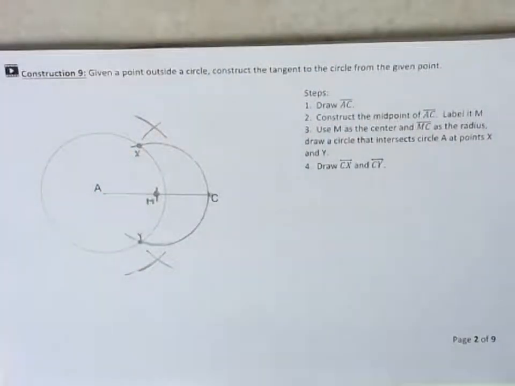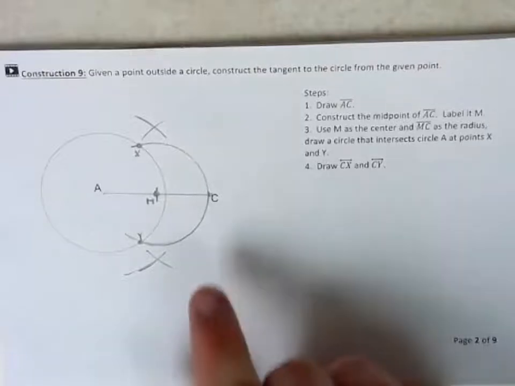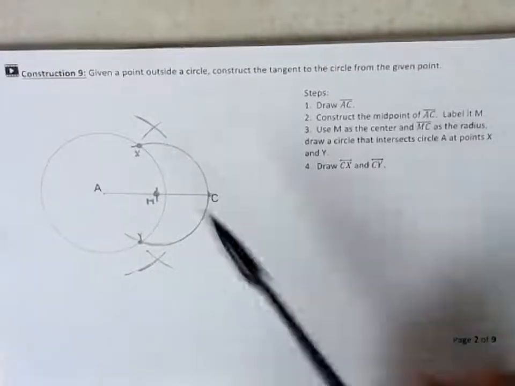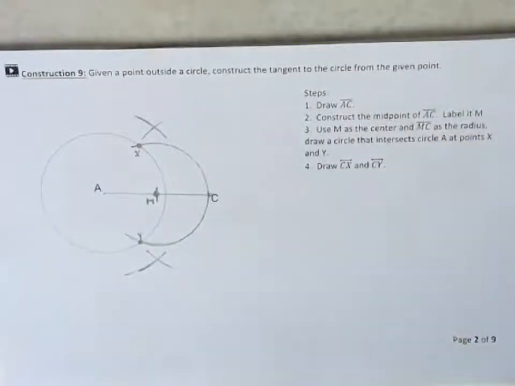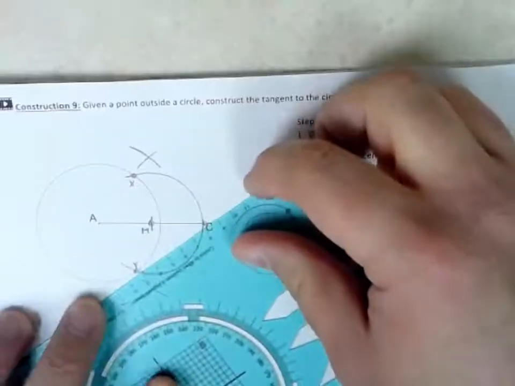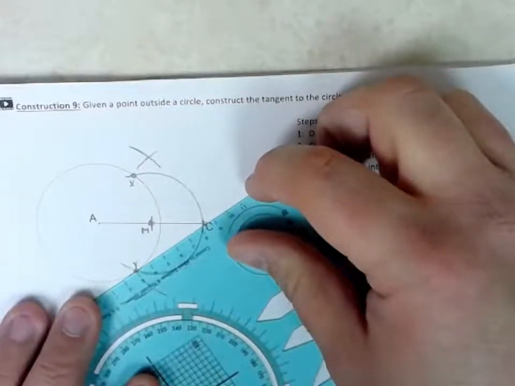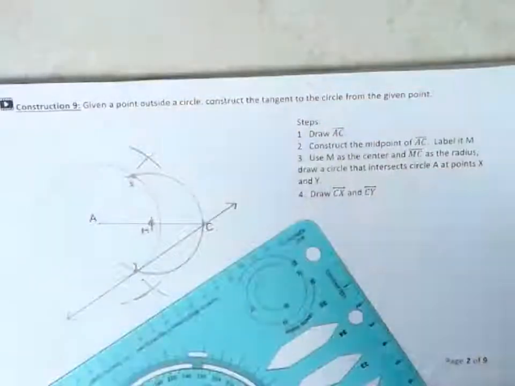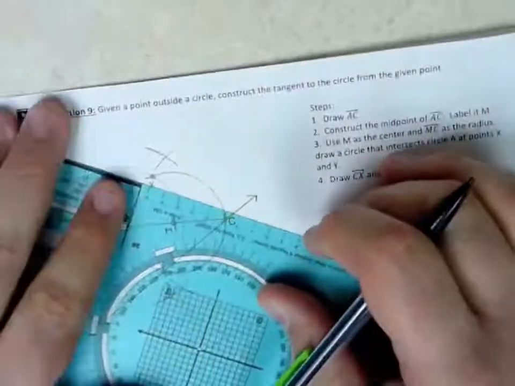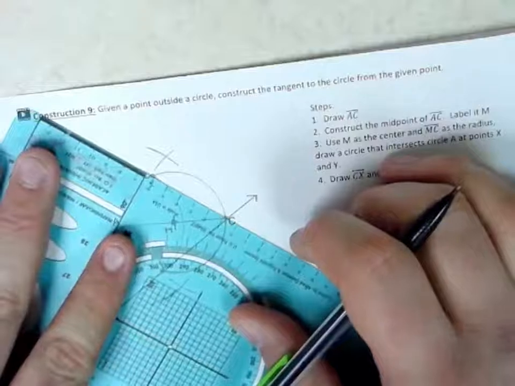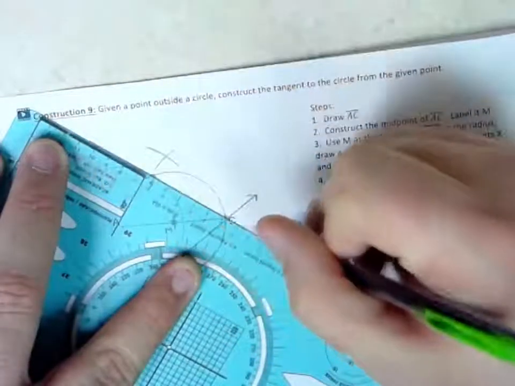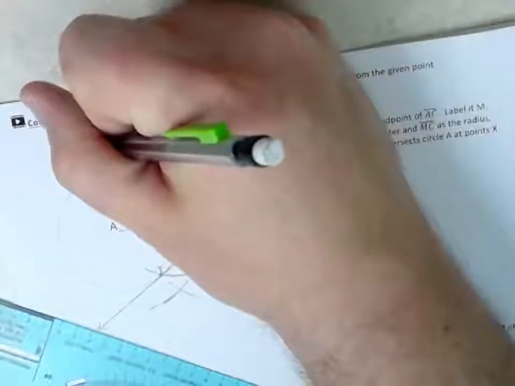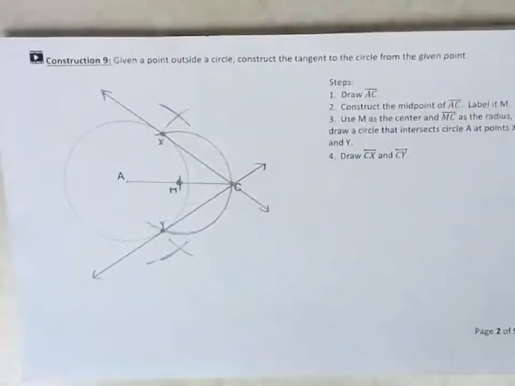And then our final step is to create the tangents themselves. So all we would have to do here, again, we will have 2 tangents towards the top and bottom based on where the outer location of our point is. We're going to connect CY. So there's one of our tangents. And then ultimately CX. And that is how you construct tangent lines to a circle when the point is outside of the circle.